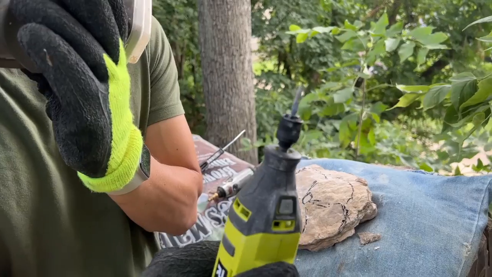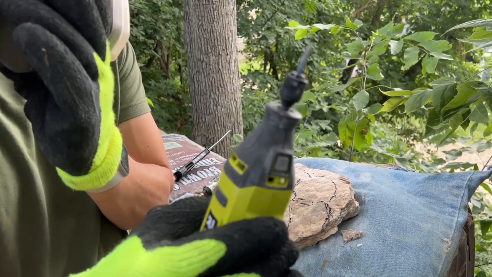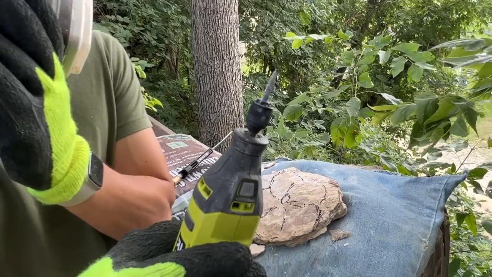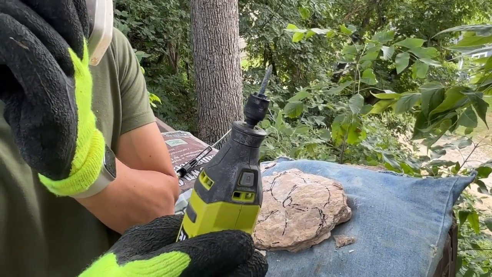Right, so I've got that long tapered bit, and that's that extreme heavy cutting, so it's a very rough bit. You want to remove a lot of material quickly.